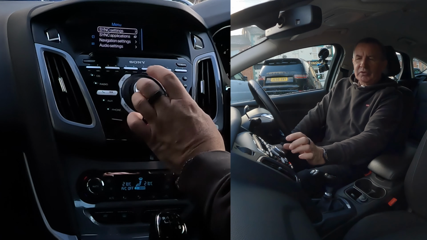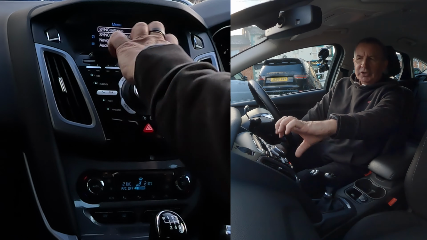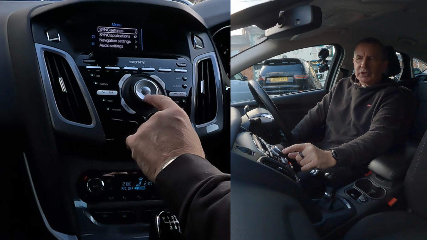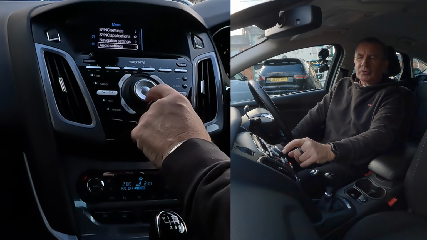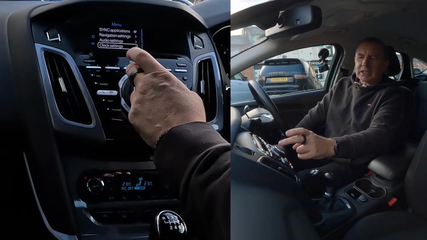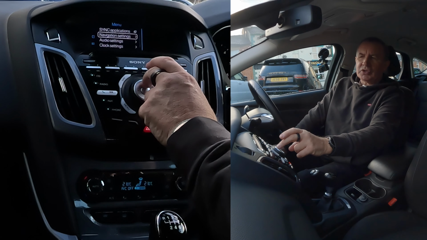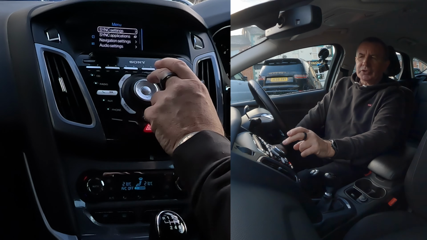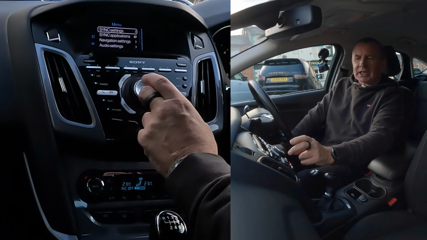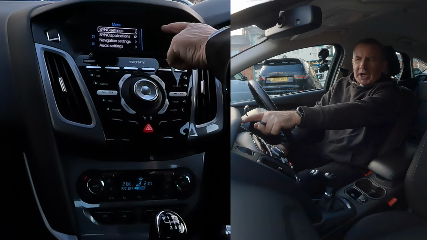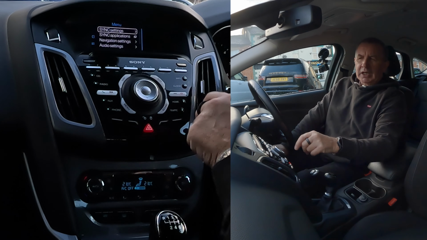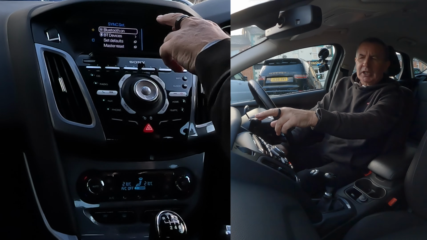Again, I always go to turn the outside one to scroll down, but you don't. You use the arrows. You'll see there clock settings, audio settings, navigation settings, sync applications, sync settings. Sync settings is the one we want. There's an arrow to the right, so we click the arrow there. That takes you onto another menu.